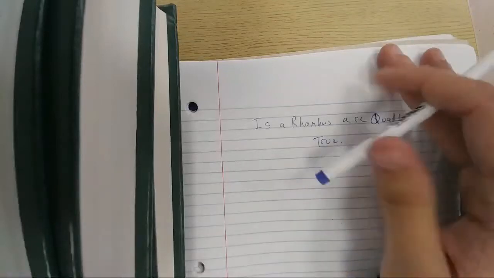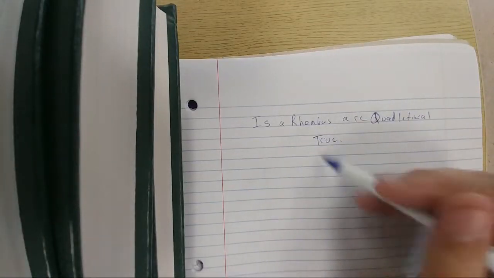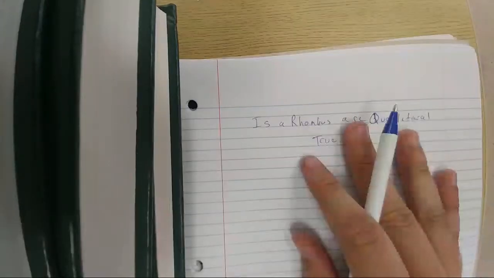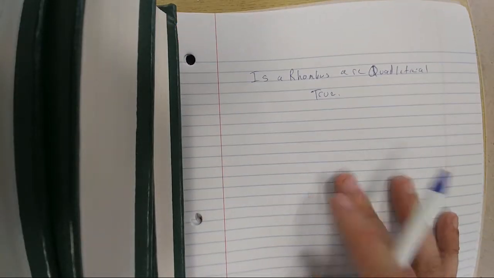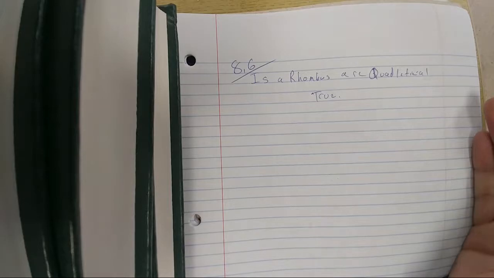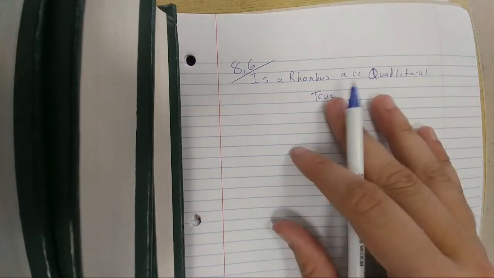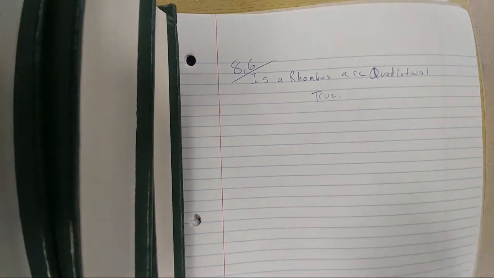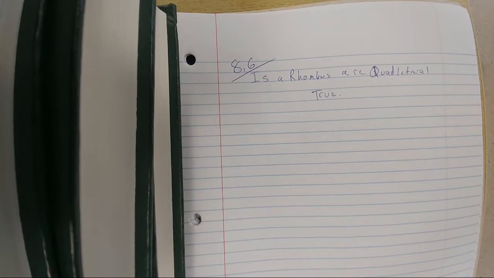There's a very fancy chart that I'll post later on Google Classroom that does the family tree of all these things. So it shows you the connections. So that is 8.6. It's not much to talk about. It's more like true, false. Do you know what a rectangle is? Do you know what the difference between a rectangle and a rhombus is? But we already do that along the way. So that's why I don't really spend time on that.